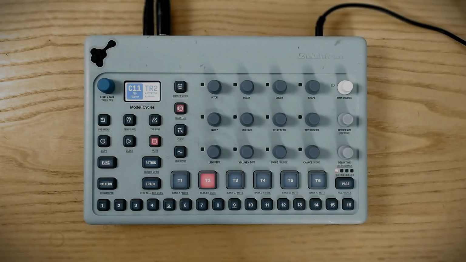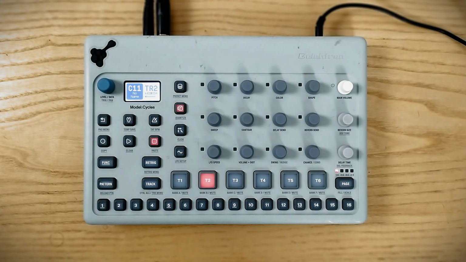Hi to everyone and welcome to the second part of the tutorial about making drum and bass music with the Elektron Model Cycles.